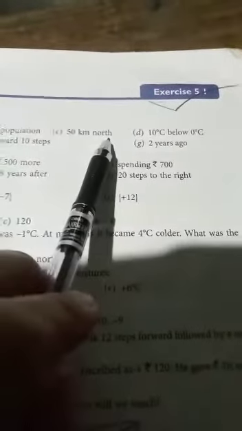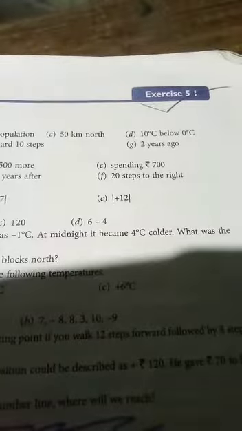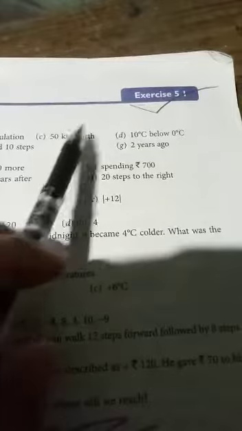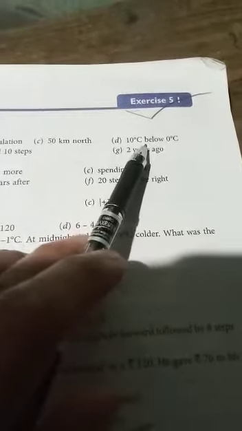Okay. Then here you have increase. Increase means more. What is the opposite of increase? It will be less, right? That means decrease in population. Make use of your dictionary. Okay. 50 kilometer north. North means going up. So where will be the opposite? Going down. So that means 50 kilometers south. Here 10 degrees below. What is the opposite word of below? Below means down. So opposite of down means up. So it will be 10 degrees Celsius above 0 degree.